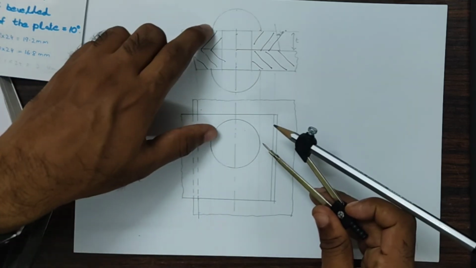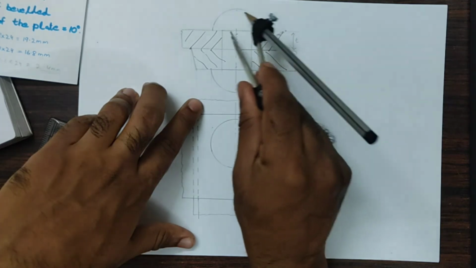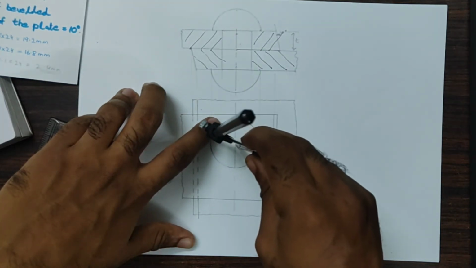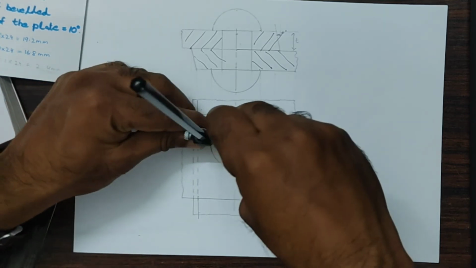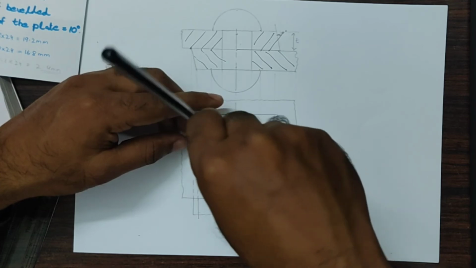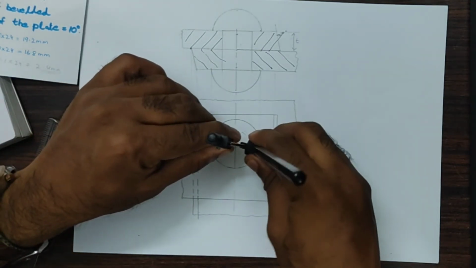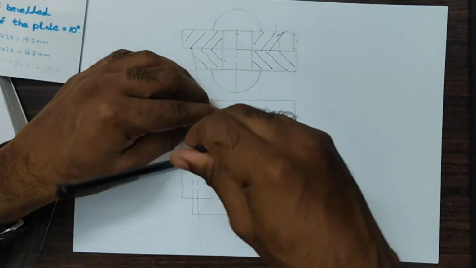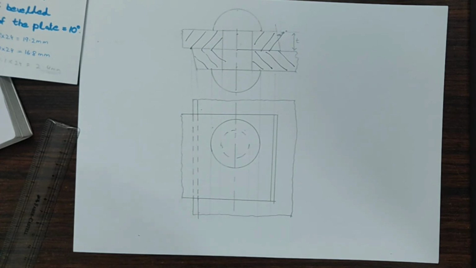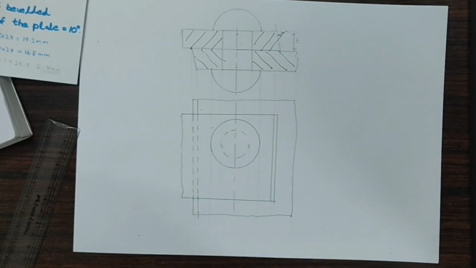This is the top portion which will be visible, and this portion will be invisible or hidden. So I have to mark that with dashed lines. And this is how you will be drawing the top view of the rivet.